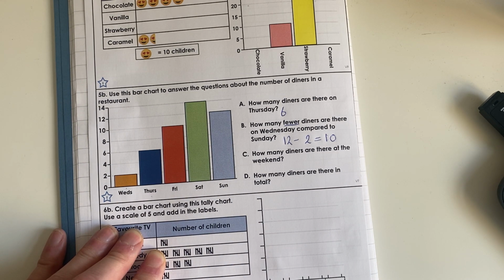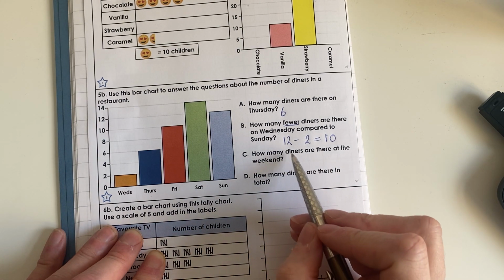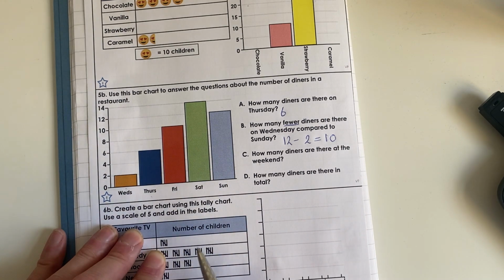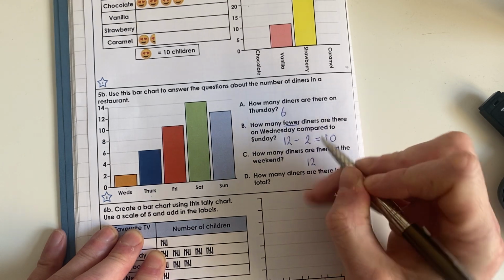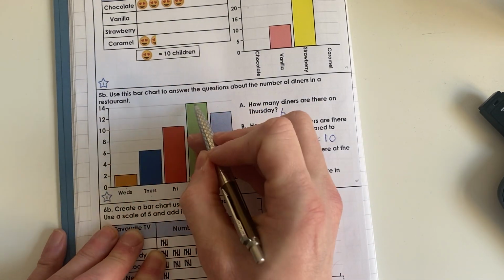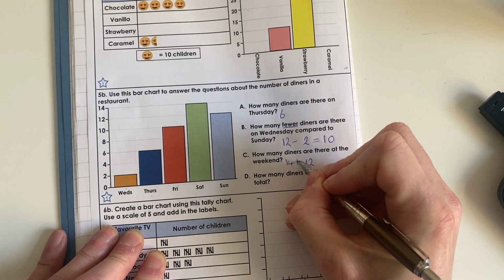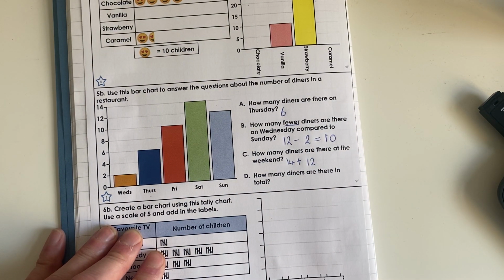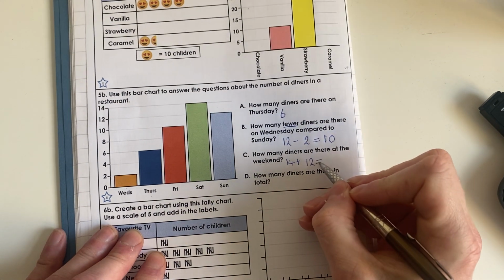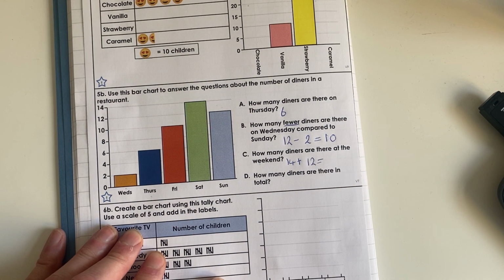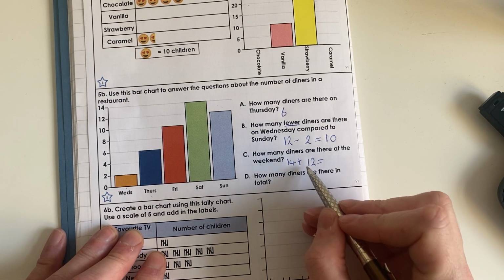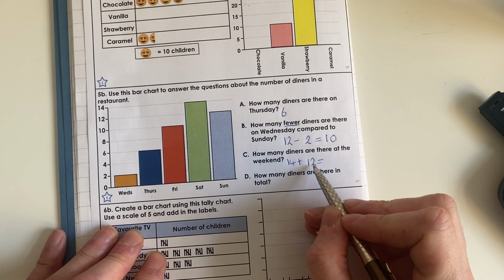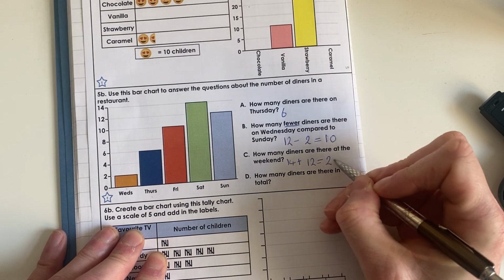How many diners are there at the weekend? So the weekend is the days that Saturday and Sunday are the days of the weekend. So we need to add how many people went on Saturday and Sunday. Well, we already know that there was 12 people on Sunday. And Saturday there was 14. So we can add these two together. We can use a written method, we could use our mental arithmetic to help us, or we could use partitioning. We're just going to use mental arithmetic here. 14 plus 12, so 14 plus 10 is 24, plus the 2, 26.